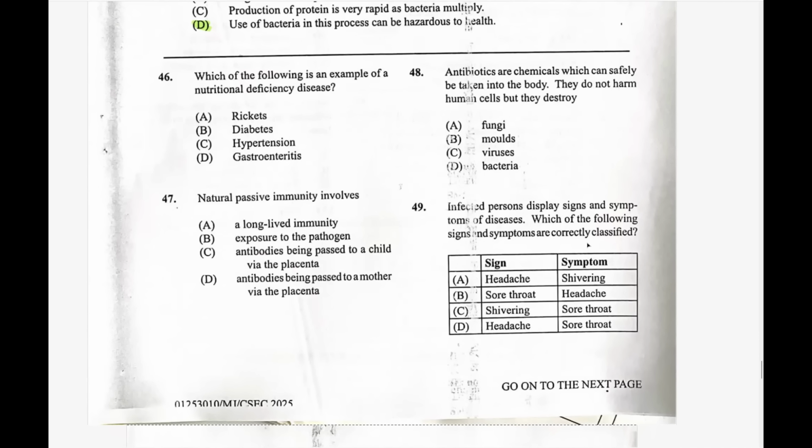Question 46. Which of the following is an example of a nutritional deficiency disease? The first one, rickets. Question 47. Natural passive immunity involves, read all the answers, take your time for this question, antibodies being passed to a child via the placenta.